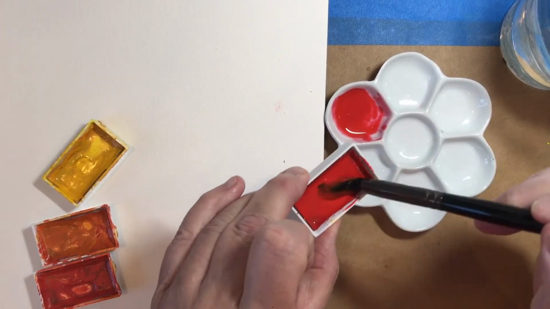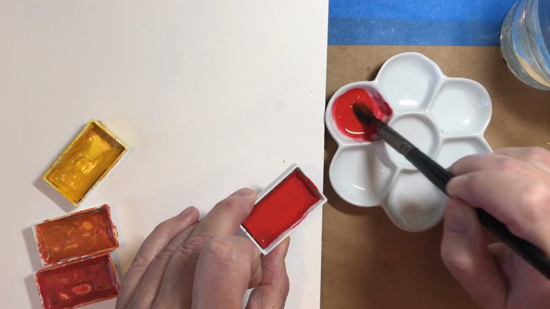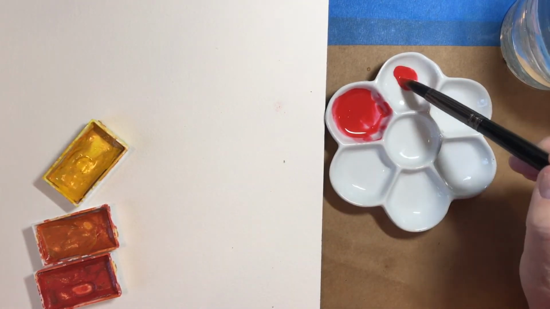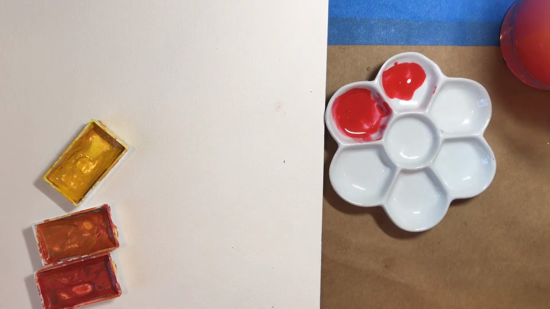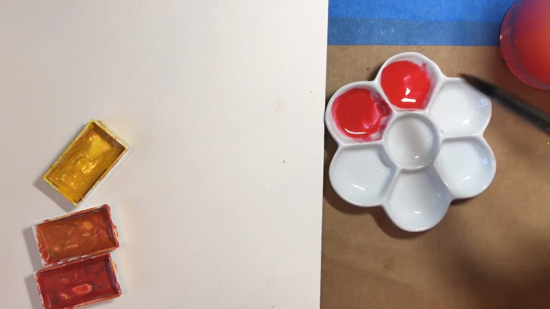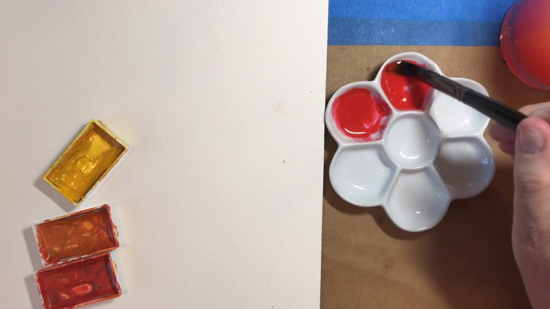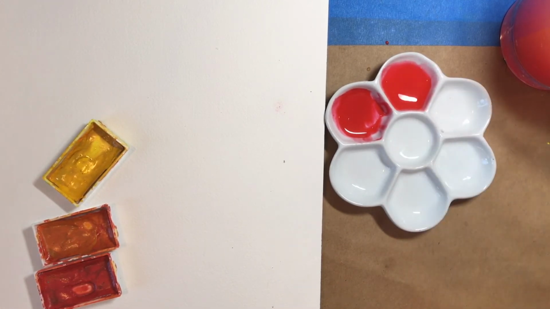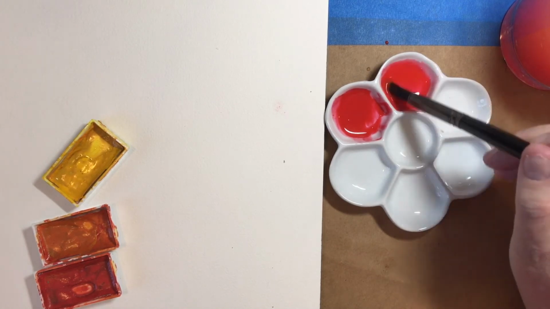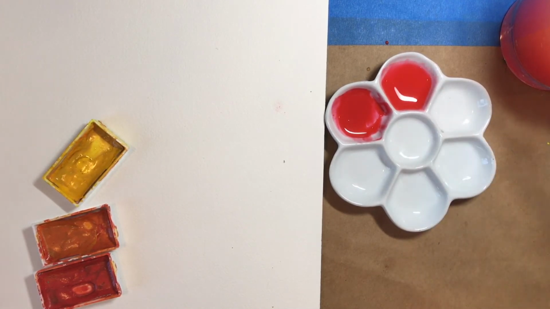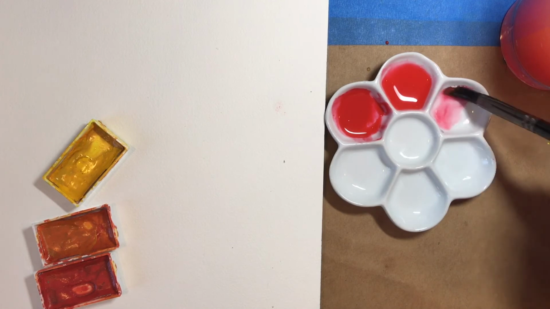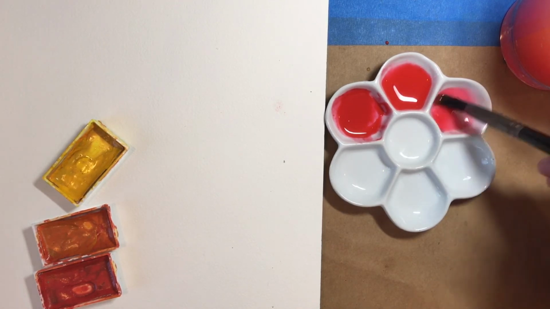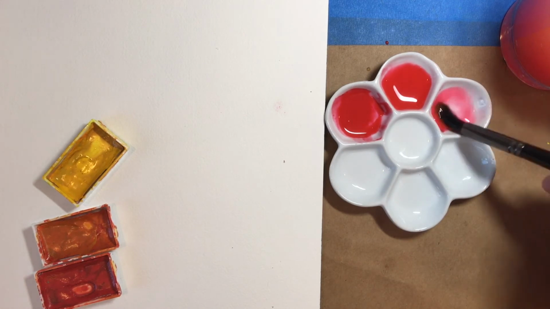So I'm making the first puddle very concentrated. Then I'm going to add more water, quite a bit more, to make a less concentrated puddle, and this will be my medium tone. And finally, over here, I'm going to do the lightest color of my reds.